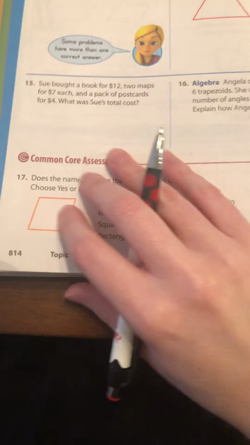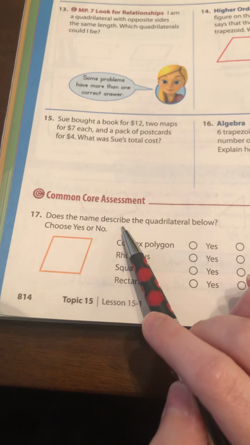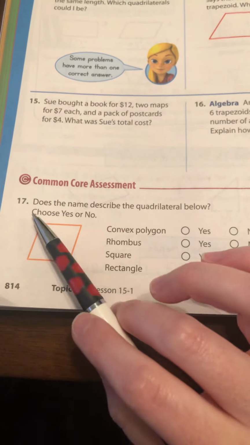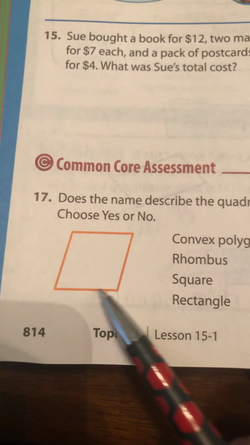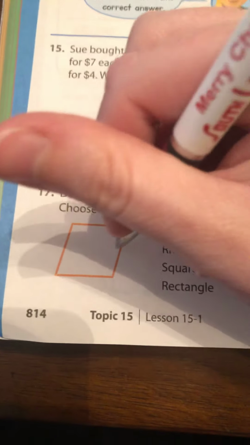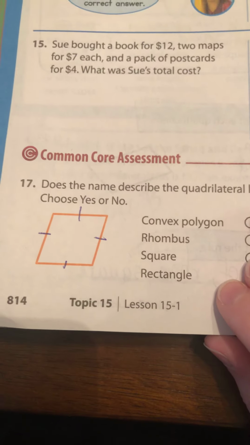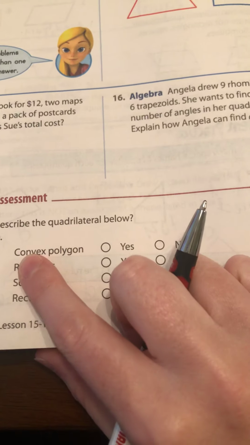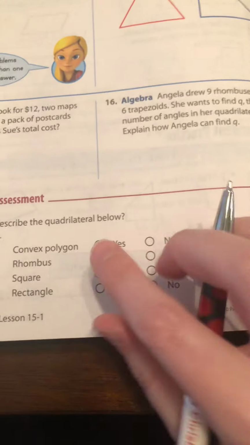Okay. All right, next page, we're only going to do the bottom, number 17, the Common Core assessment question, because that's what I did on the Zoom meeting, okay? It says, does the name describe the quadrilateral below? Choose yes or no. So first we're going to look at it. All right, we see all the angles pointing out. We see these are parallel, and we're going to say that all 4 sides are equal, okay? So is this convex? Does he have a cave we can crawl into? Okay. Yes, he's convex. He's not concave.